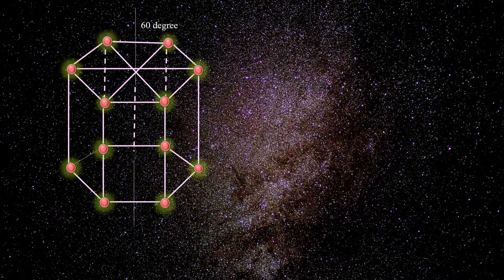We have this hexagonal shape, and it has a six-fold axis of symmetry. When we rotate this crystal through 60 degrees, 360 divided by 60 is equal to six-fold. So this hexagonal structure has a six-fold axis of symmetry.